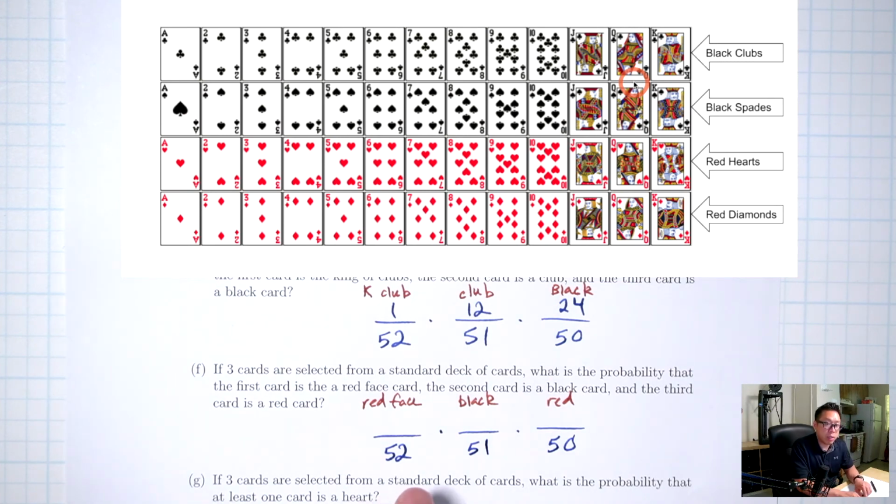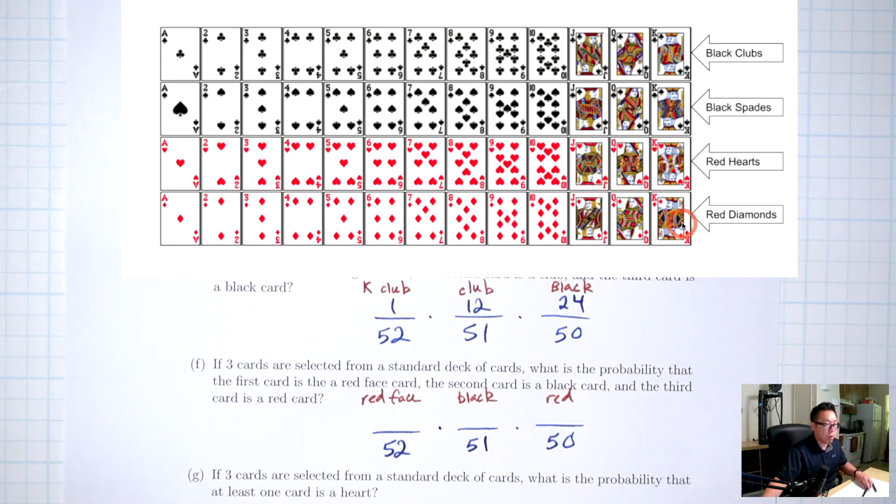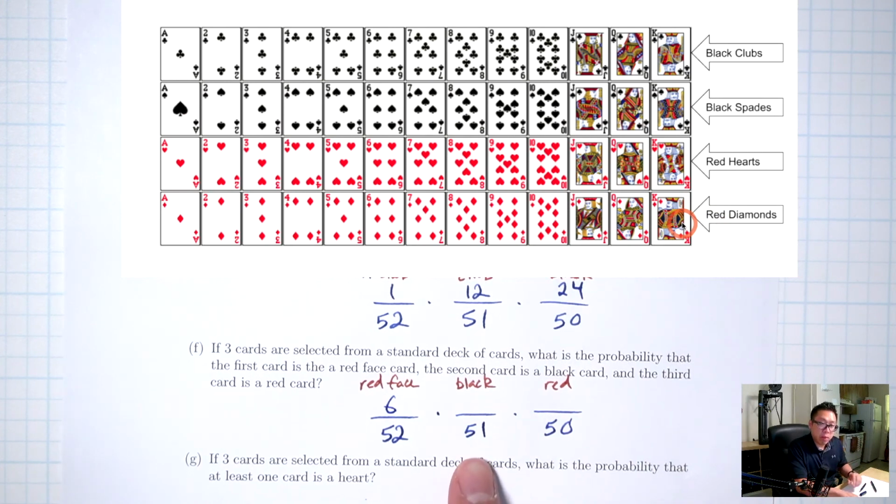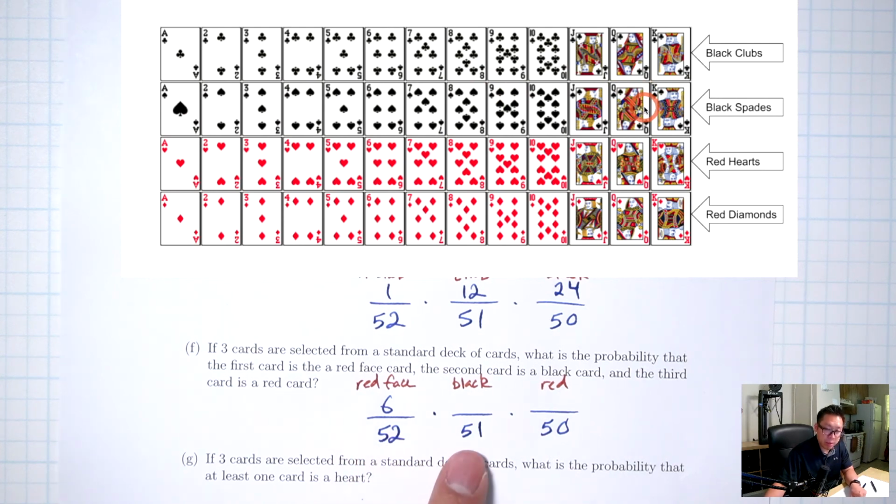First fraction, for the top, how many red face cards? Red face, Jack, Queen, King hearts, Jack, Queen, King diamonds. 6 red face cards. Second blank, black cards. Black cards would be top 2 rows. Top 2 rows would be 26 total. Do you have to reduce? Have you used any black cards yet? No, right? First card was red. So we haven't used any black cards yet. So we have the full 26.